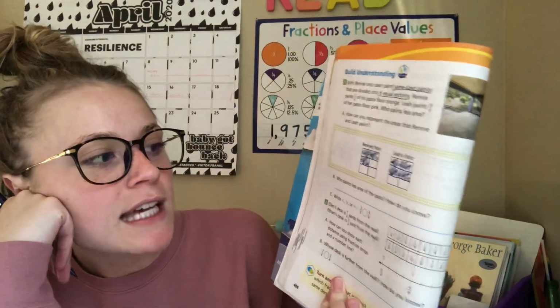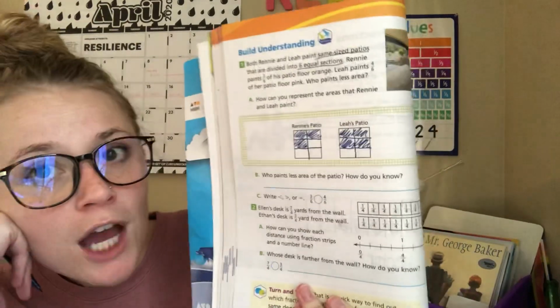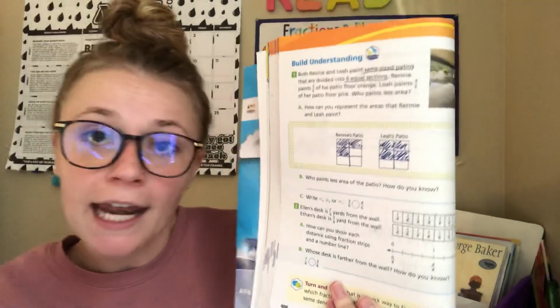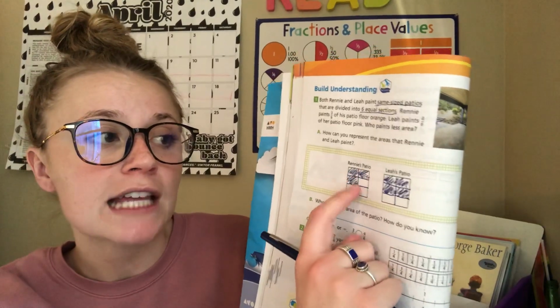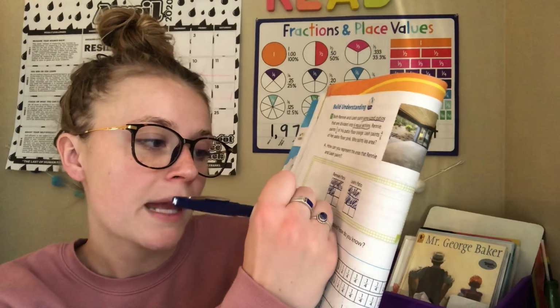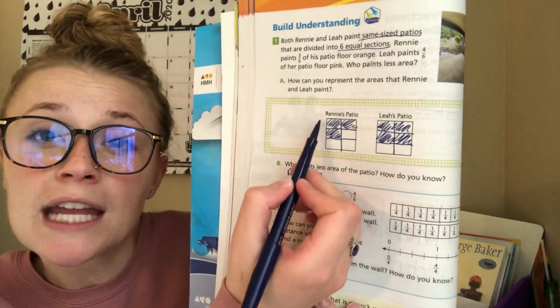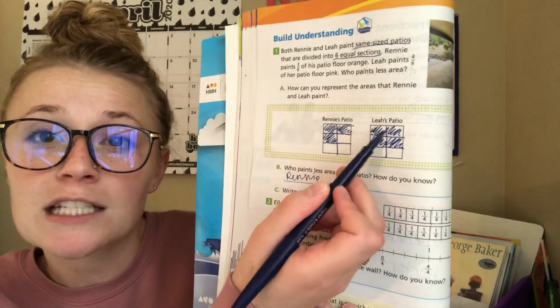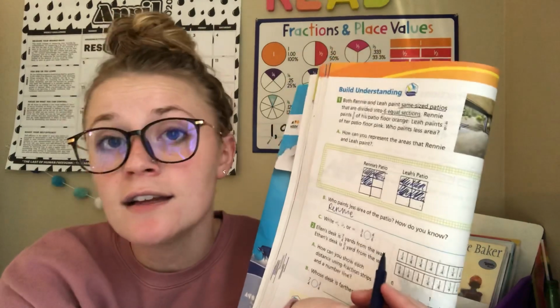So part B says, who paints less area of the patio? How do you know? Well, just by looking at it, Rennie's paint covers less area. So Rennie painted less because he only painted 3 parts and Leah painted 4. And we know that 4 is more than 3.